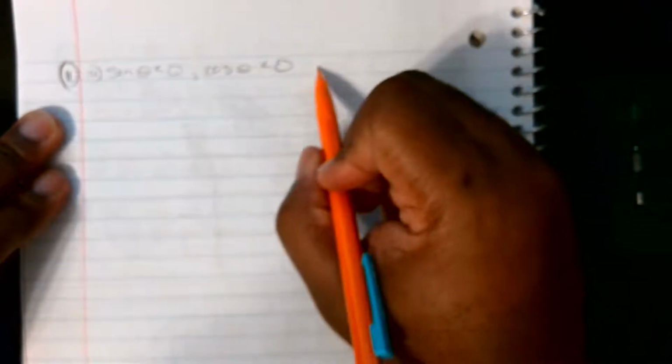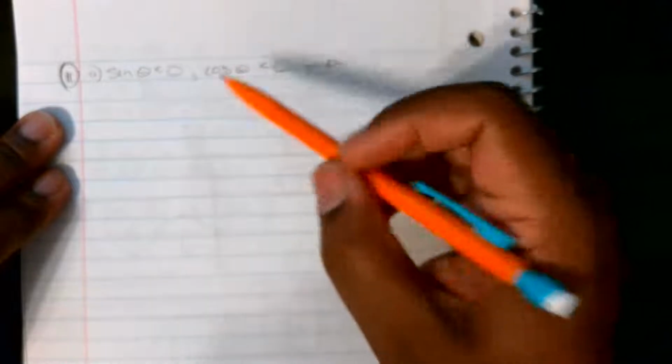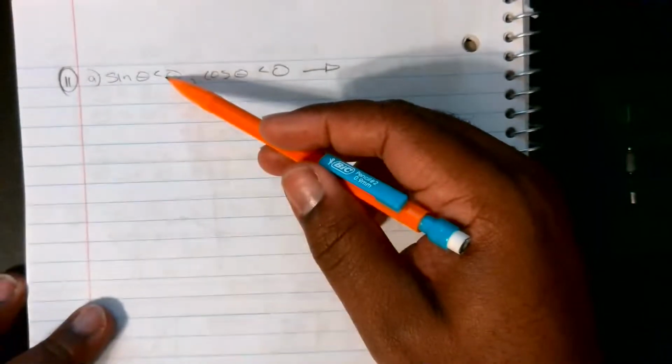Oh, this is a good one. High school problem. So, 2 problems. So for A, sine of theta is less than 0. Cosine of theta is less than 0. What quadrant is that in? Less than 0 means negative.